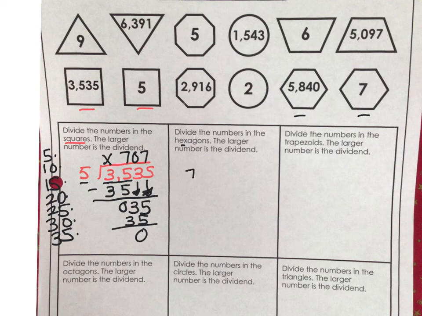So 7 into 5,840. And I'm ready to start. How many times does 7 fit into 5? It does not, does it? Mark that spot with an X. How many times does 7 fit into 58? Here I go with my count bys.